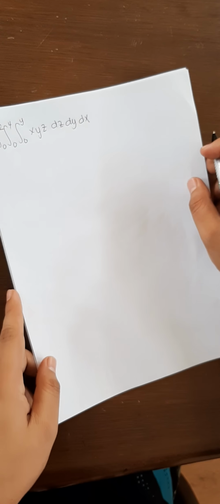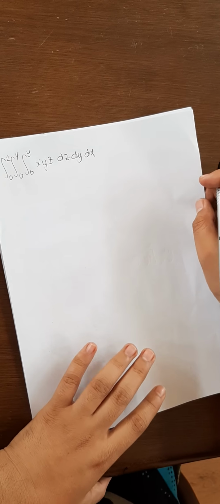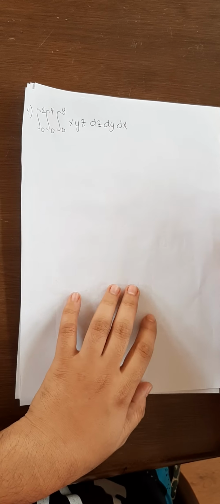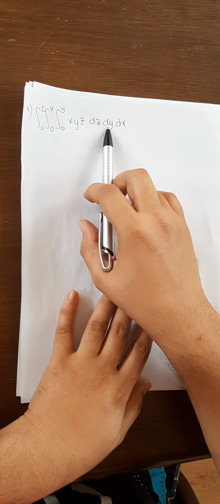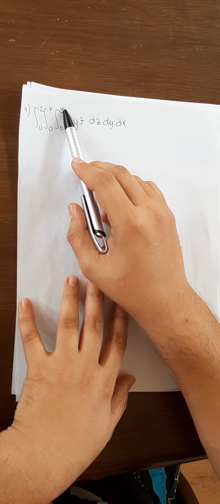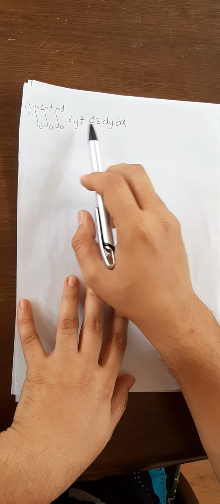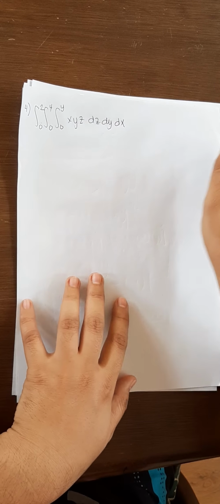So for triple integral, it will be the same. It is a triple integral, or it is a 4 integrals. But don't worry, we are only dealing with 4 integrals. But as you have noticed, guys, in this problem, we have integral of x, y, z, dz, dy, dx, with limits from 0 to y, 0 to 4, and 0 to 2 for z, y, and x respectively.